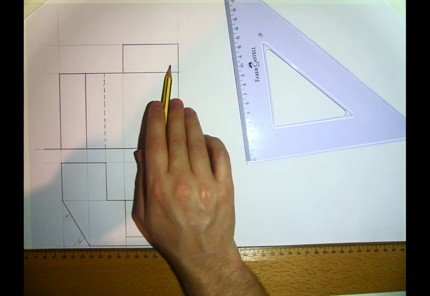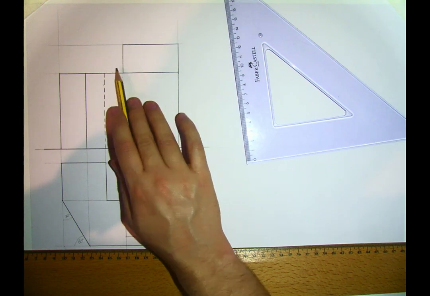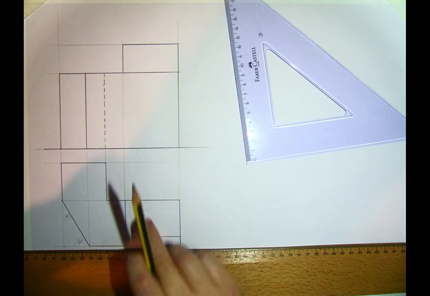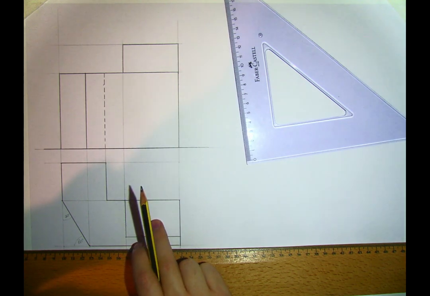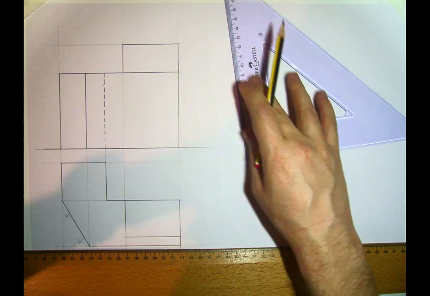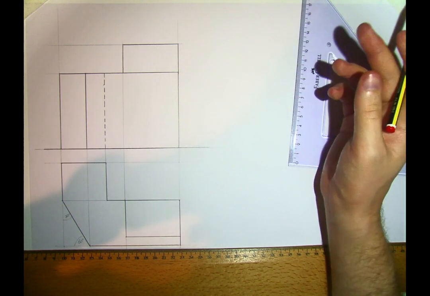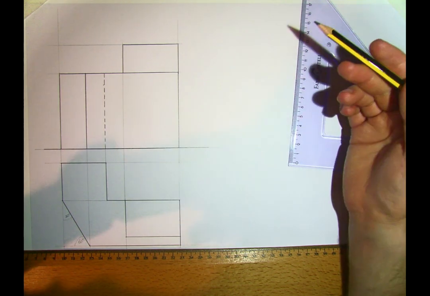So we're given an angle, it's 30 degrees, and we can't see that 30 degree angle here. So what we need to do is create an end view of sorts. Now we could go out and draw an entire end view, but to be honest that would be a waste of time because we're not asked to do it. So we can do it a bit quicker.